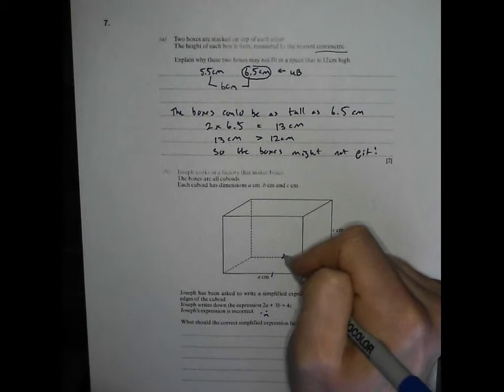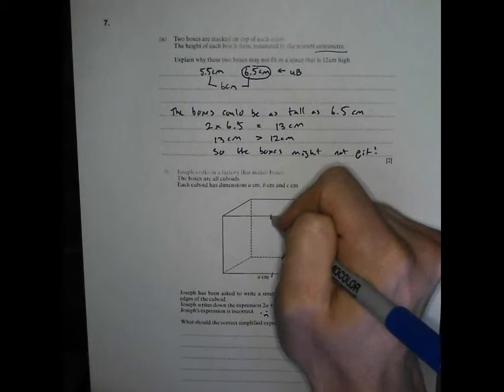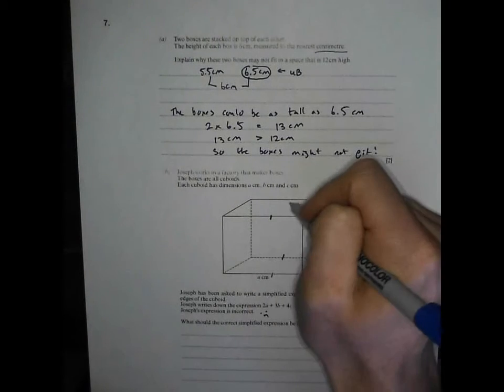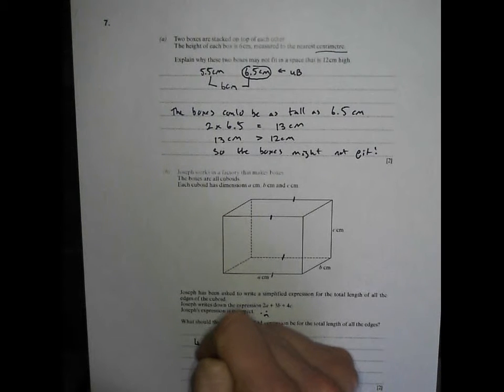So there's an A. Now that side there opposite it, I'm pretty sure that's going to be an A as well. And if this side at the top is directly above it, that's going to be an A, and that's going to be an A as well. So I think straight away we've got 4 A's.